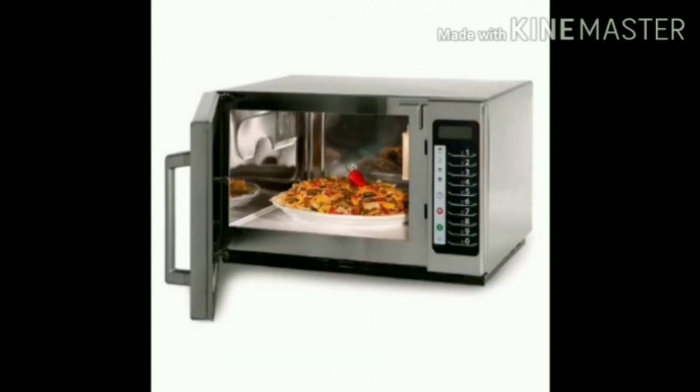Simply you can say that a microwave oven is a kind of spectrophotometer, where the microwave radiation is allowed to strike the food, and interestingly the energy of the microwave radiation is sufficient to excite the water molecules present in the food items.